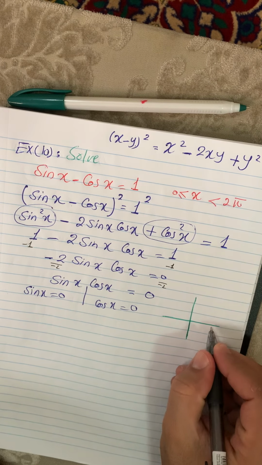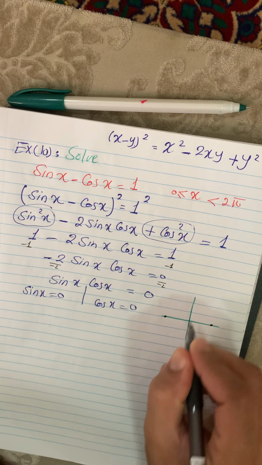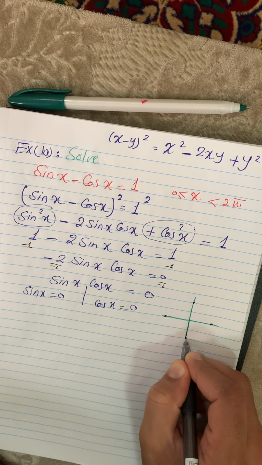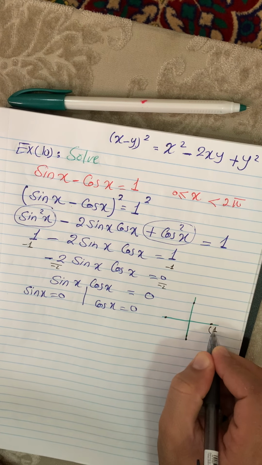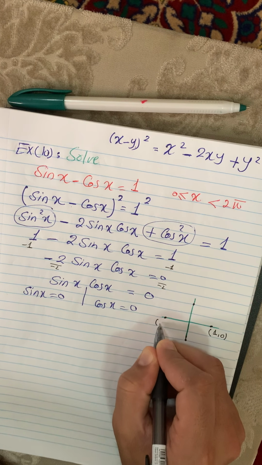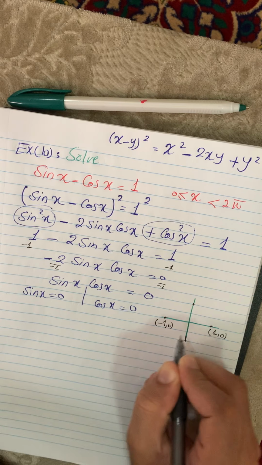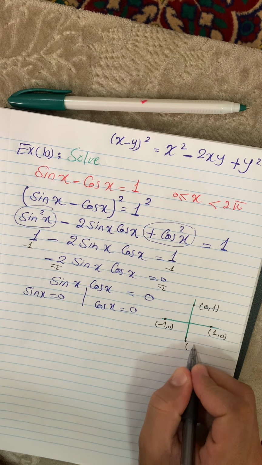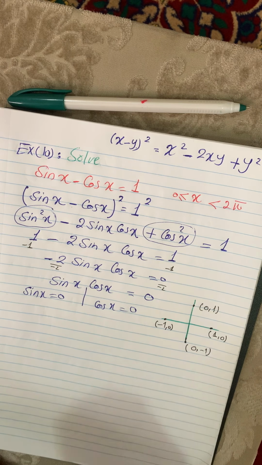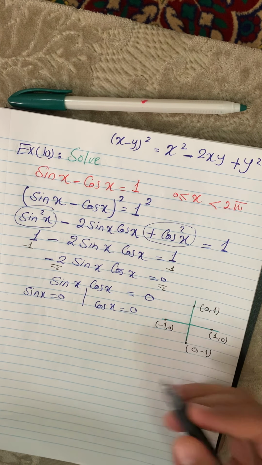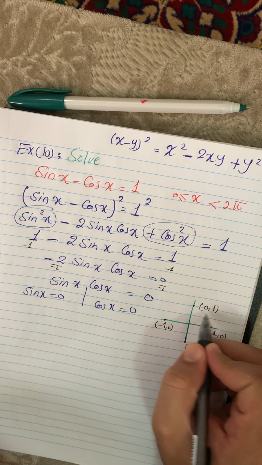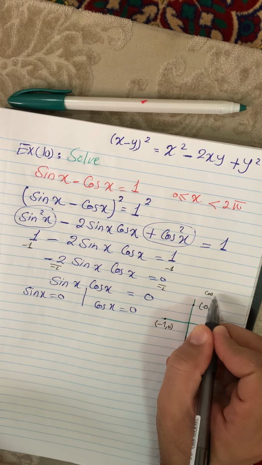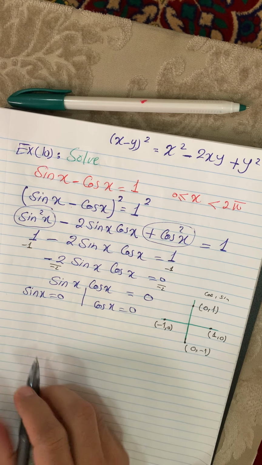Draw the coordinate plane, put the 4 points on the unit circle: the point 1 and 0, the point -1 and 0, the point 0 and 1, the point 0 and -1. So any point here is cosine and sine. What's the angle?